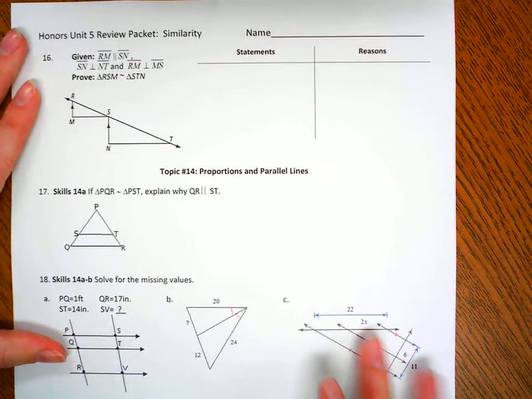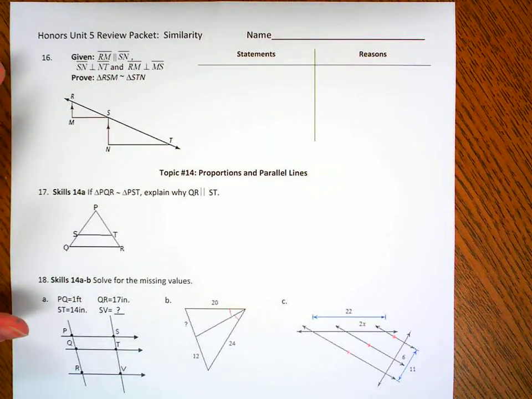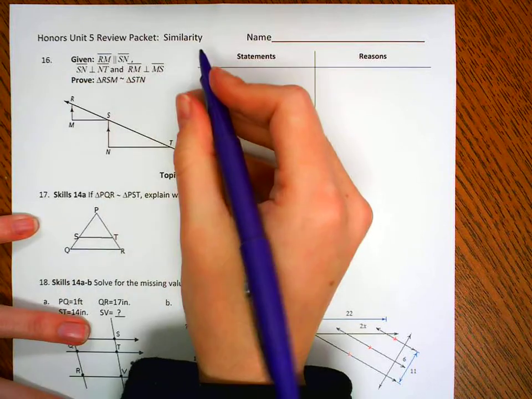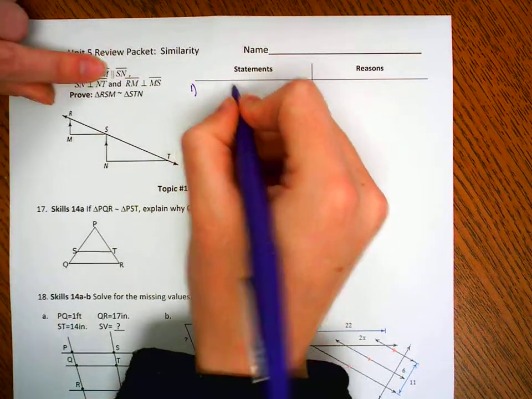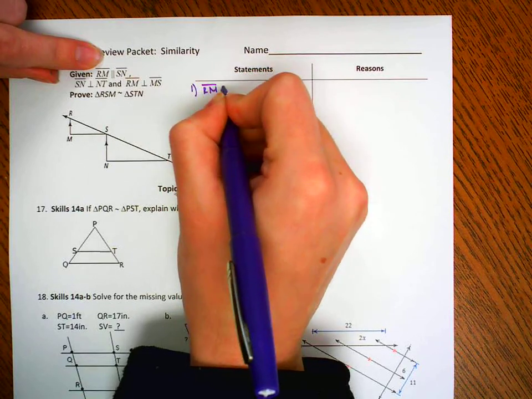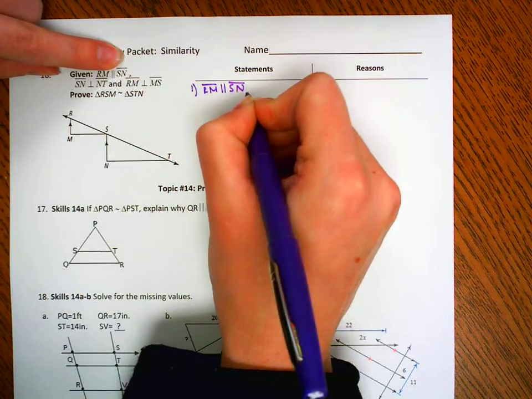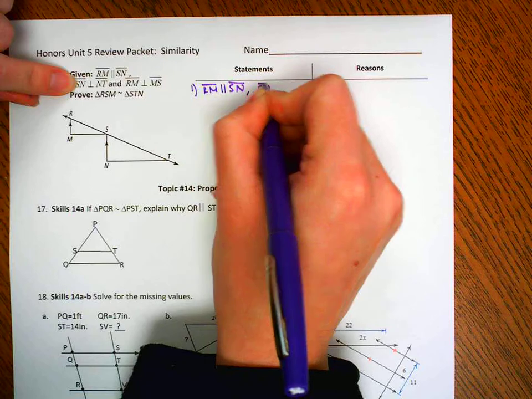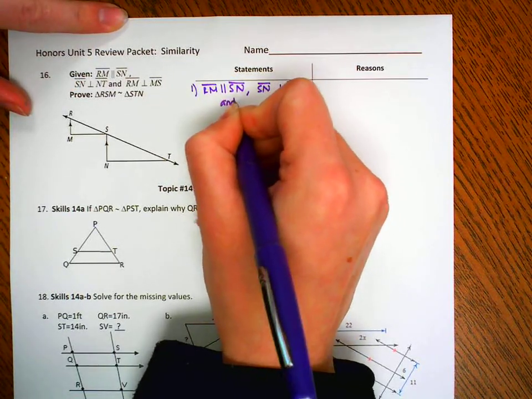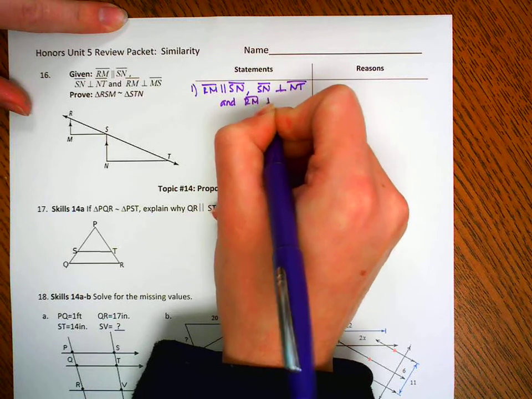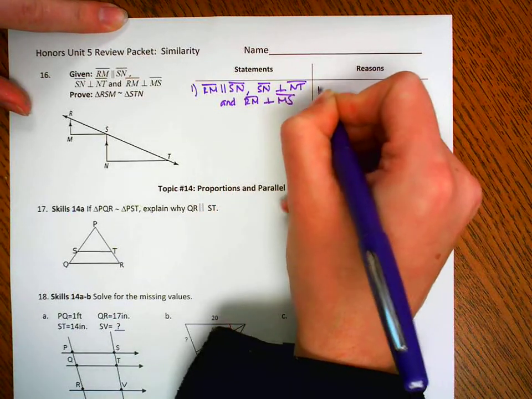We've got another proof. Now, I'm going to go through it the longer, more complex way, but you could possibly get rid of one or two steps. So this is how I would do this proof. I would say, okay, let's start with the information that was given. We were told that RM is parallel to SN, that SN is perpendicular to NT, and that RM is perpendicular to MS. That's what we were given.